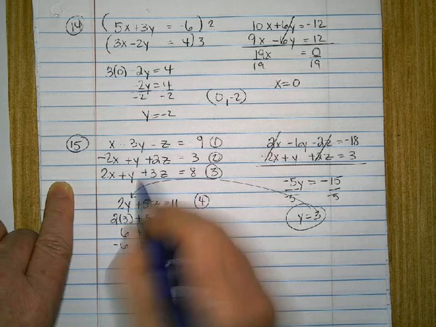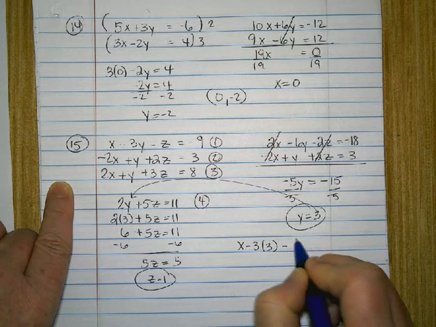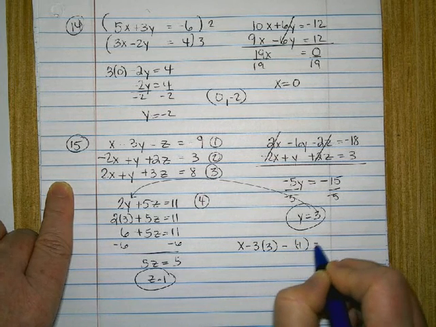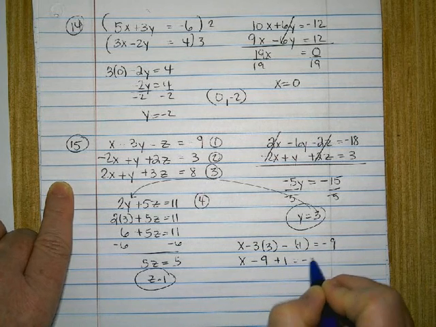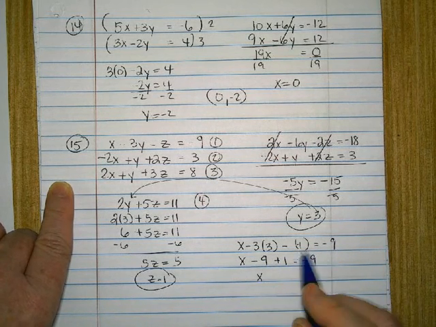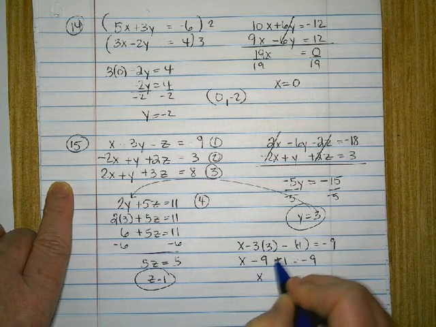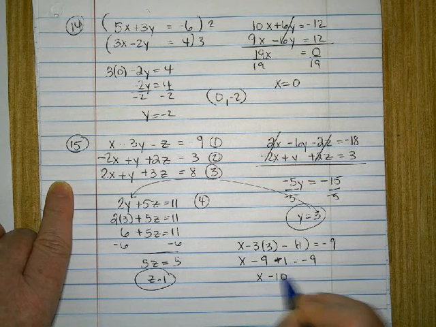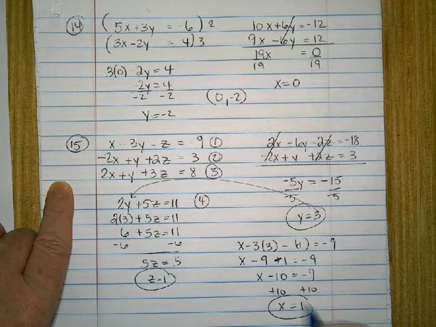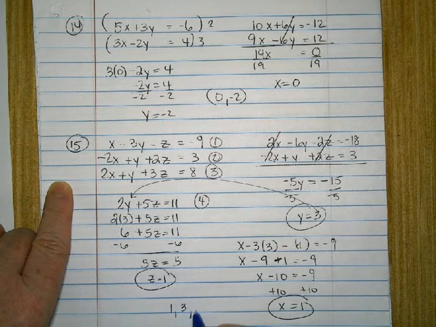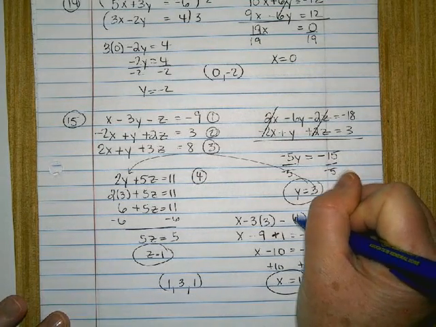We'll plug it into equation 1. X minus 3 times 3 minus negative 1 is negative 9. X minus 9 plus 1 is negative 9. Why is it negative 1? Oh no, it's supposed to be positive 1. Sorry. Thank you for keeping me straight. So this is supposed to be x minus 10 equals negative 9. Add the 10. X is 1. 1, 3, 1 for 15. Let me make sure that says positive in there.